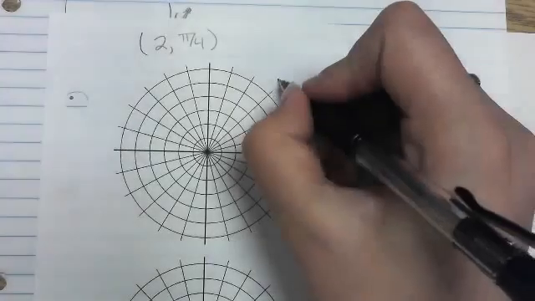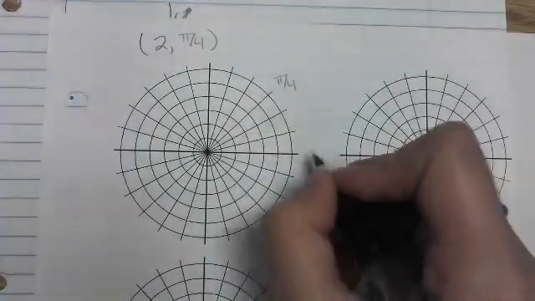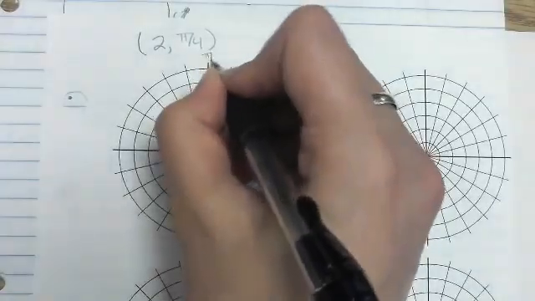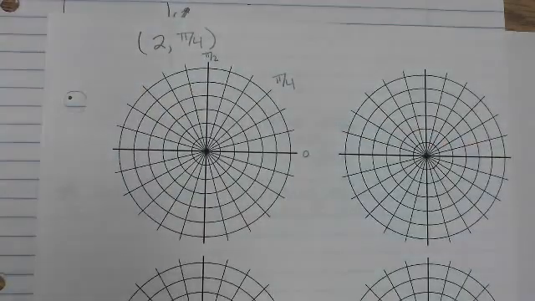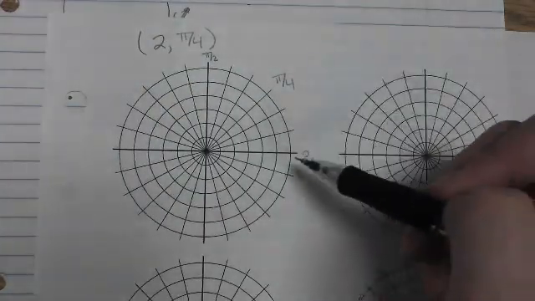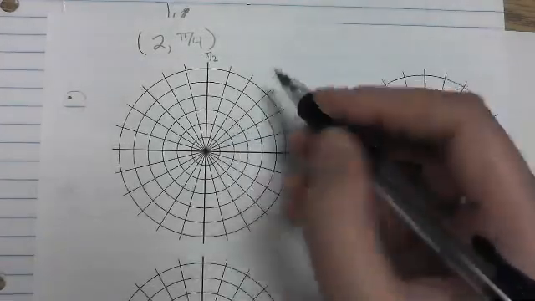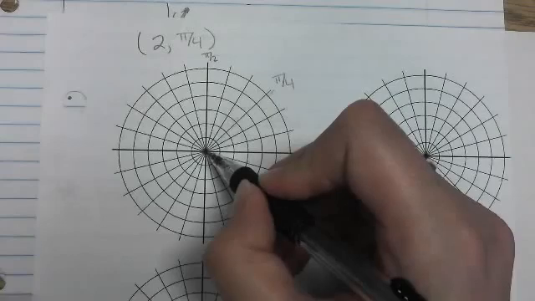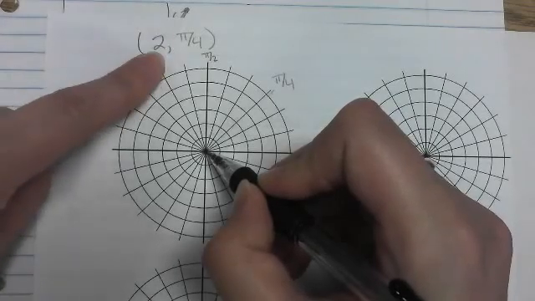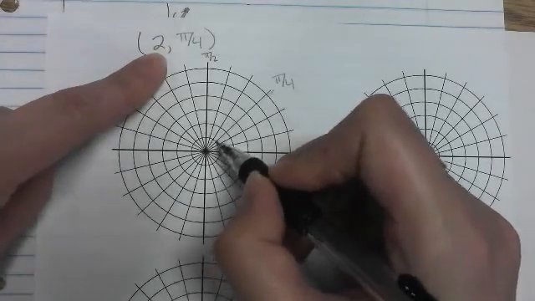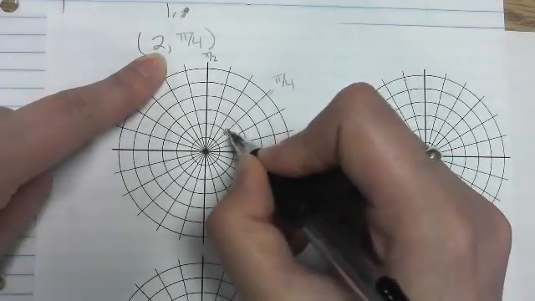And so I know that pi fourths is right up here, because this would be 0 and up here is pi halves. So I know pi fourths is right in between. So the first thing you do is you locate the line that has the angle you want. So this is the line that has the angle that I want. And then from the pole you go a distance of that radius there. So from the pole I count 1, 2, and then there's my point right there.